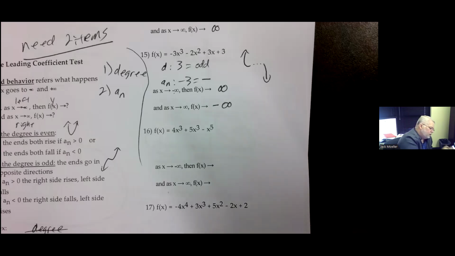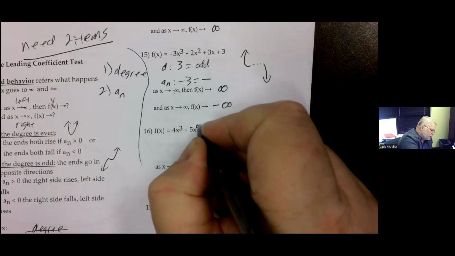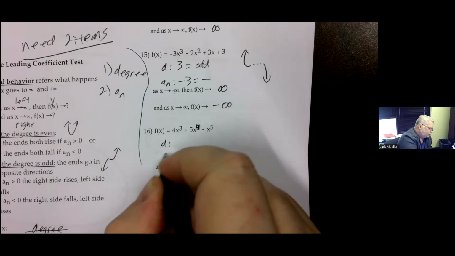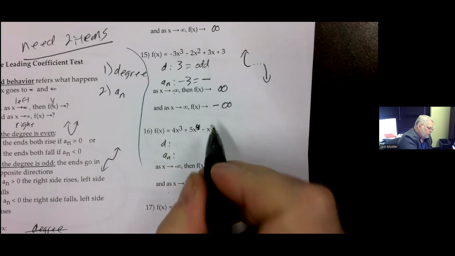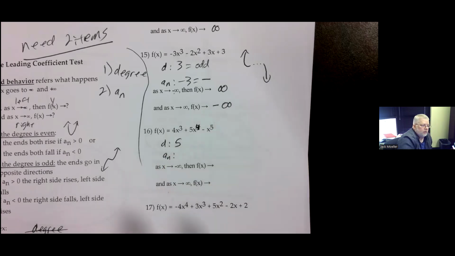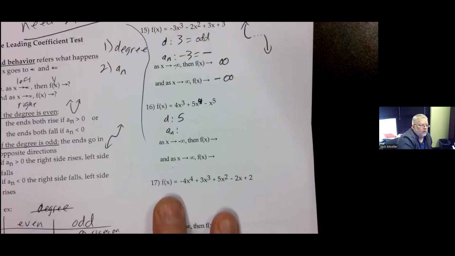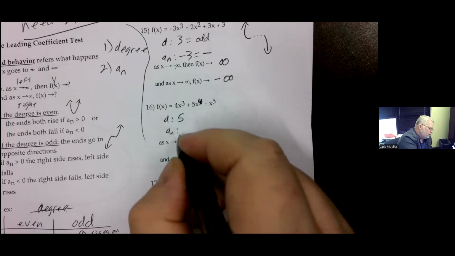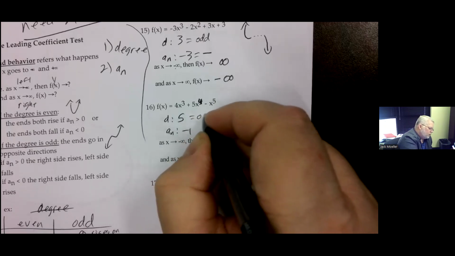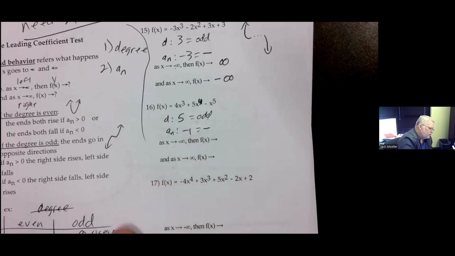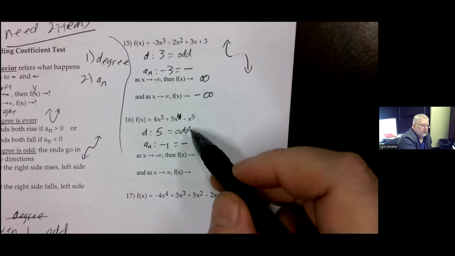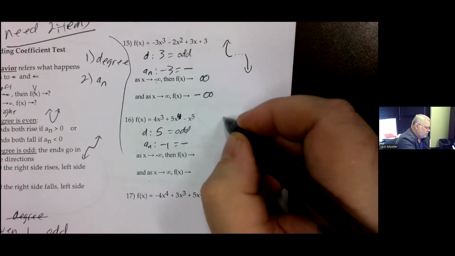All right, number 4, that middle one should be x to the 4th. So what's the degree? Well, the degree is 5, because that's the largest exponent. What's the leading coefficient? Well, in front of that term is a negative, so it's -1. We got an odd degree, negative leading coefficient. So we're in that same shape, right? So that's an S shape, that's a downward S shape.